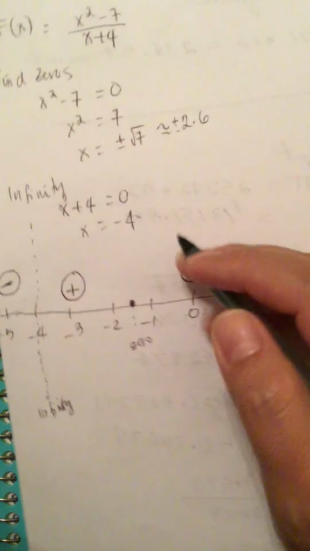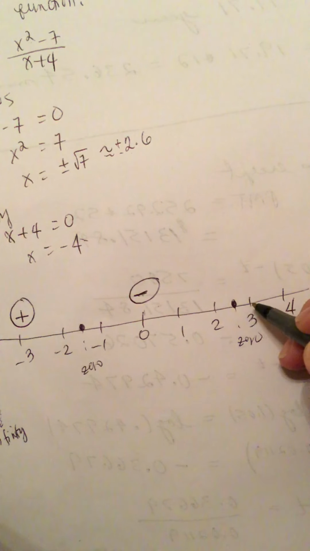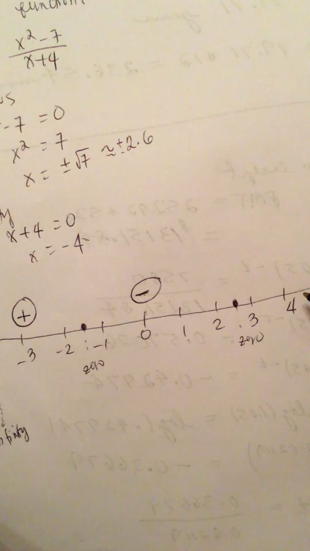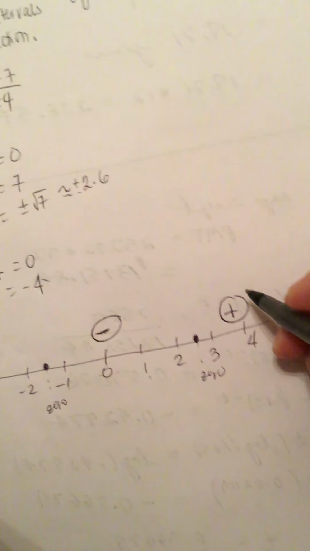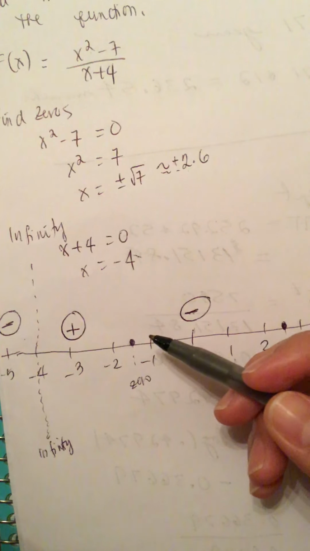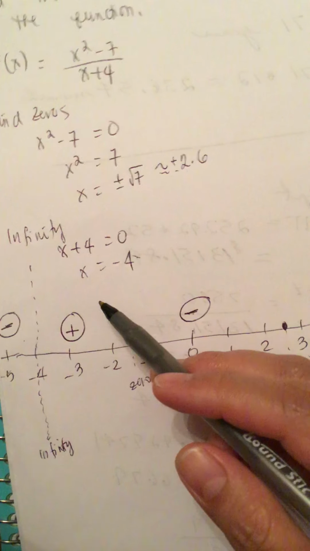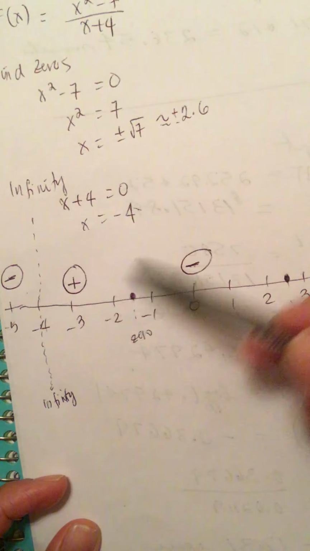Now if we test this region on the right side of the zero, say x is equal to 10, we plug 10 into the function, 10 squared minus 7 over 10 plus 4, and we get a positive 93 over 14. So this region is positive. So we now know roughly how the graph looks like.